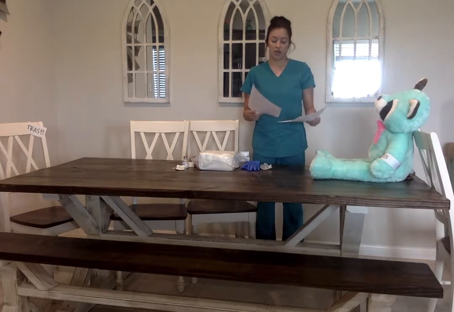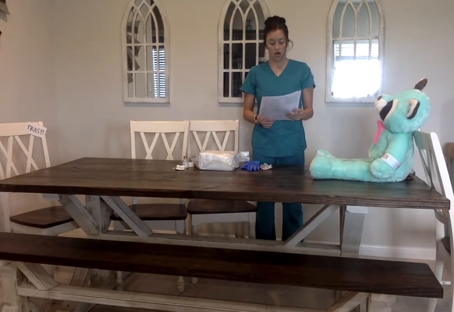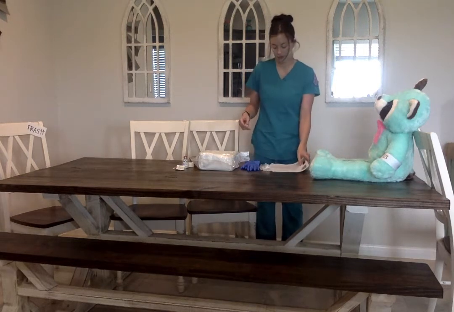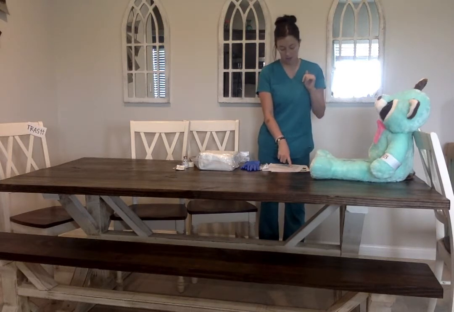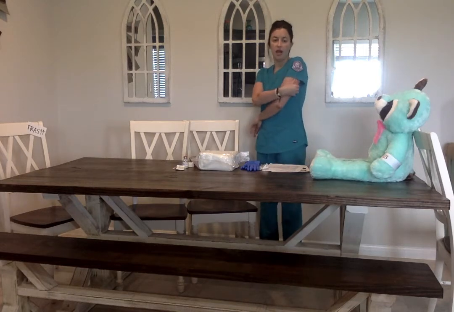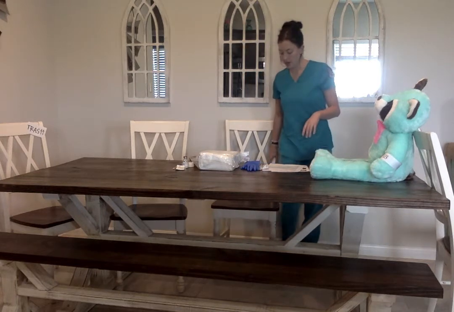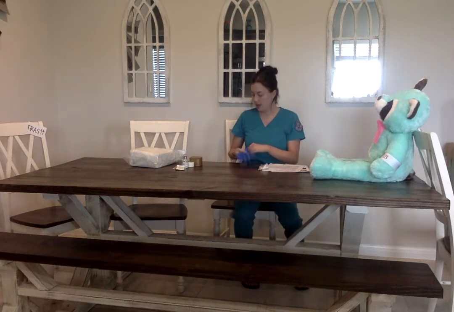So I'm just going to give him the heparin 5,000 units, which is 1 milliliter. Since it's sub-Q, I'm doing it in the outer aspect of his upper arm. But I'm going to go ahead and prepare the medications. I have washed my hands and I put gloves on.